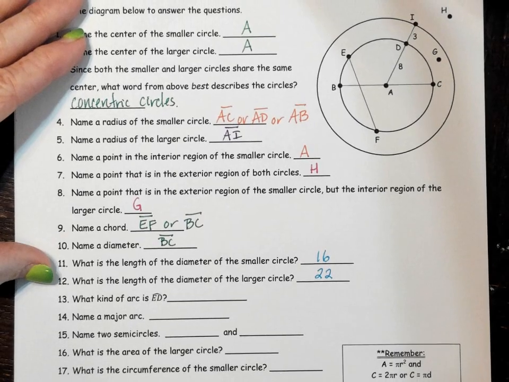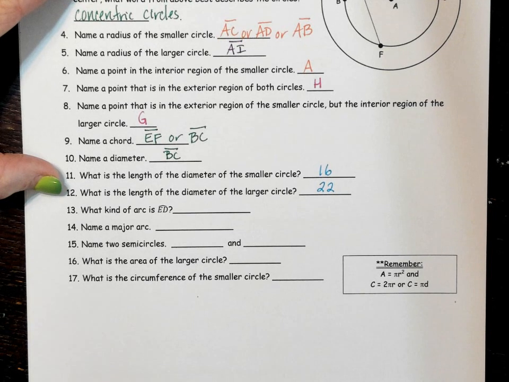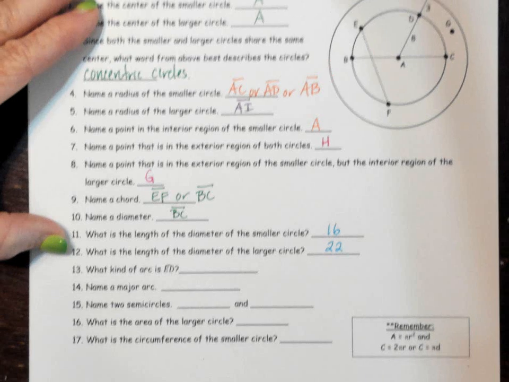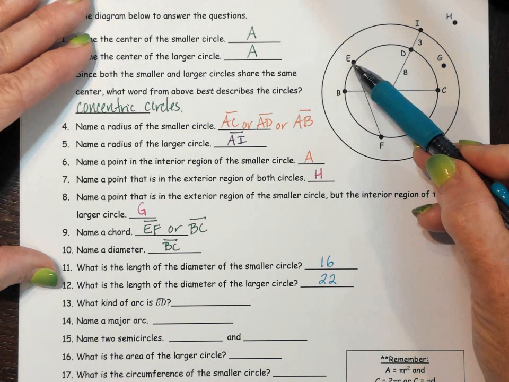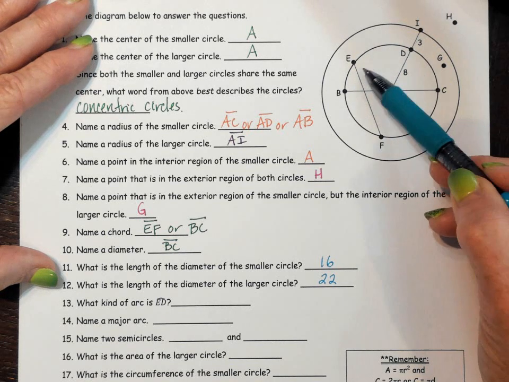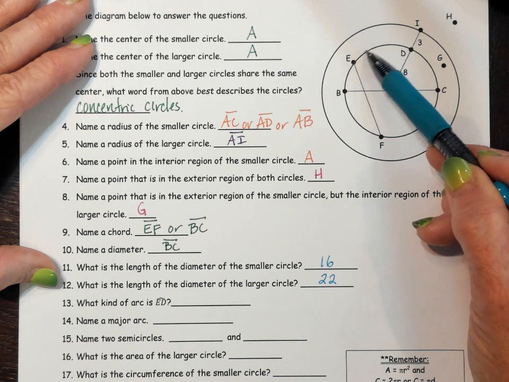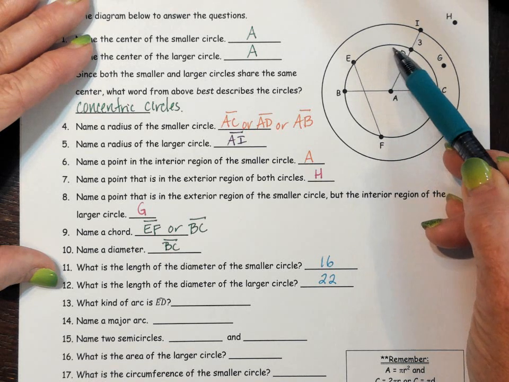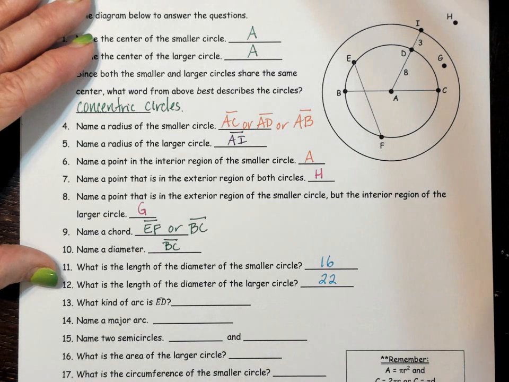All right, I'm going to have to flip back and forth here so we can see these problems down here on the bottom. What kind of arc is arc ED? Notice it's 2 letters, so we want the shortest distance between E and D. So from E to D, is that more than halfway around, exactly halfway around, or less than halfway around? From E to D is less than halfway around. This is a minor arc.